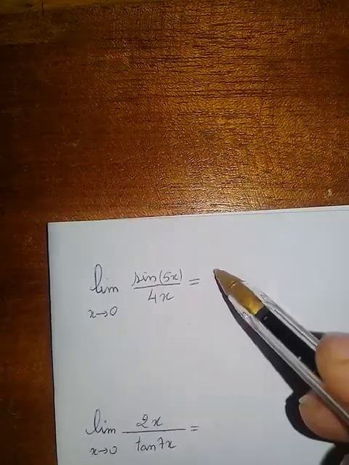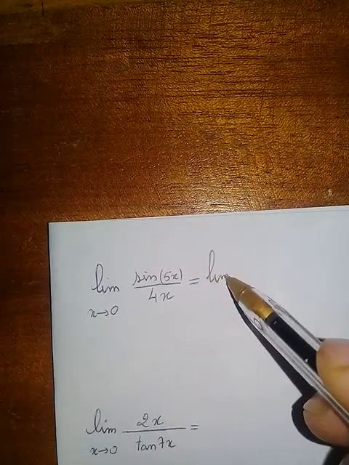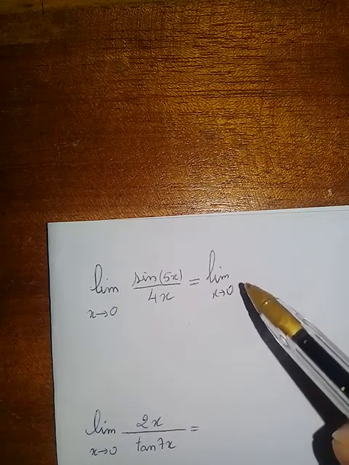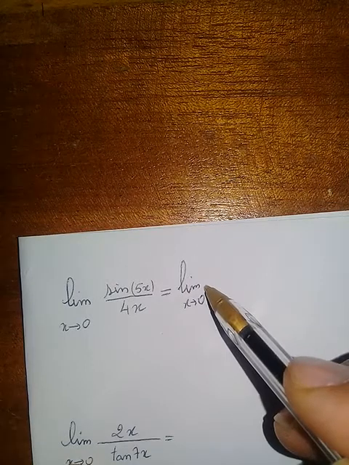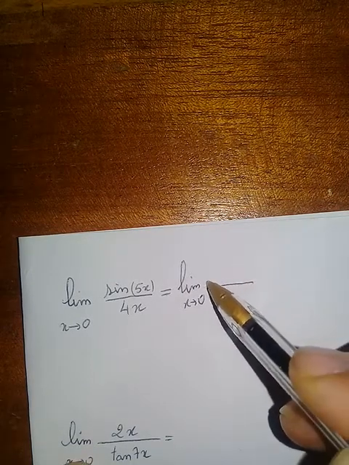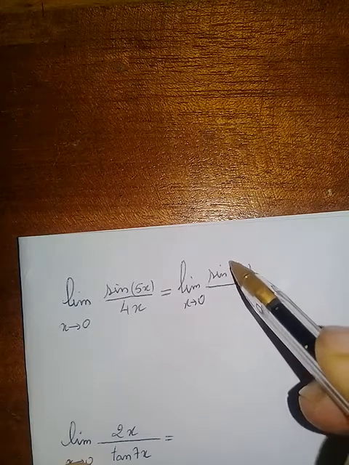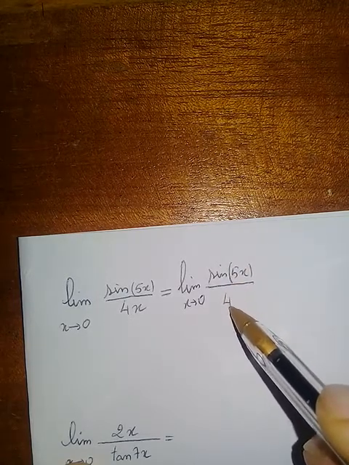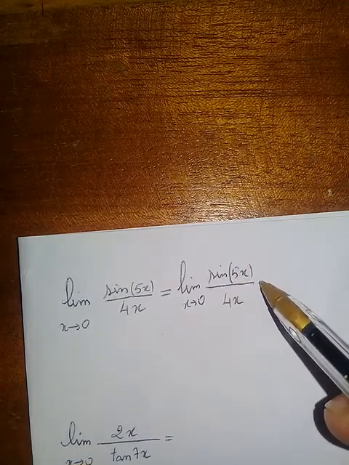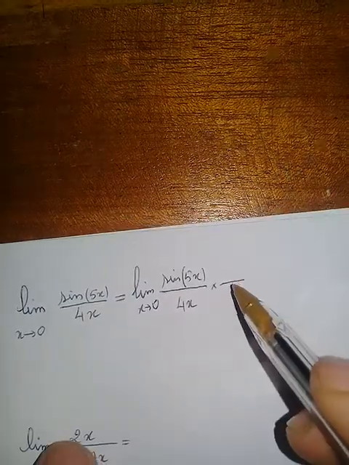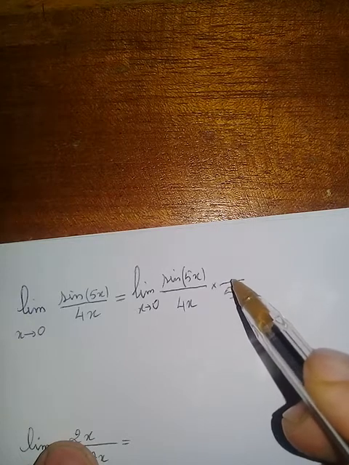So it's the limit, x approaches 0, of sine 5x over 4x. I multiply by 5 here and 5 here.